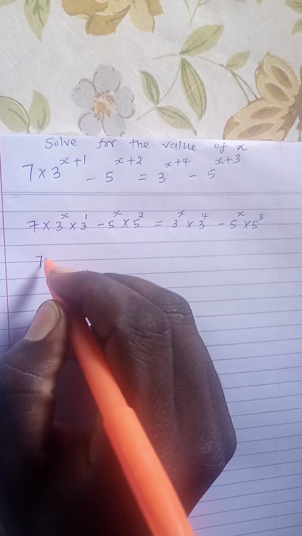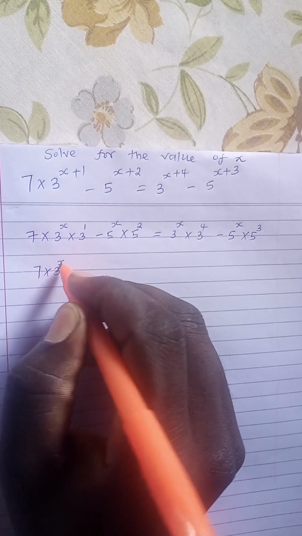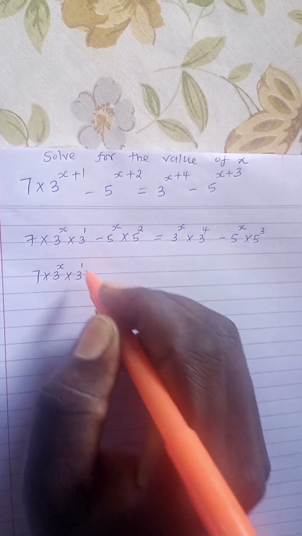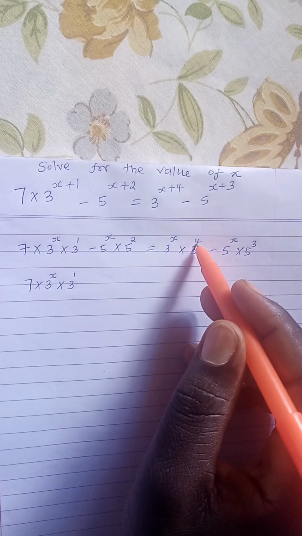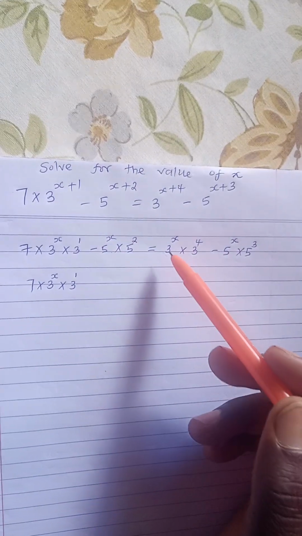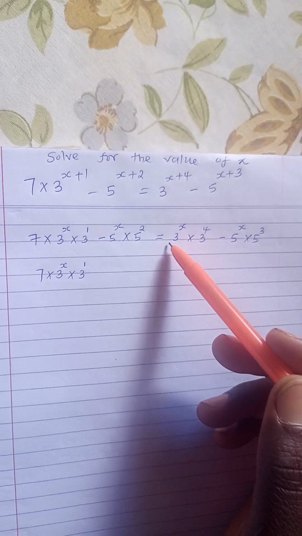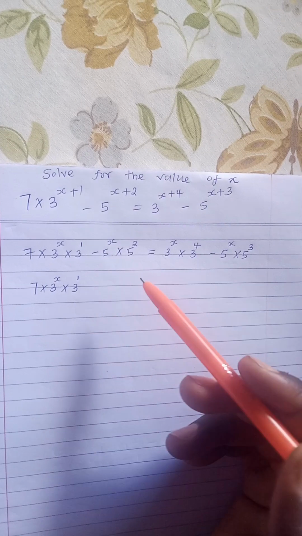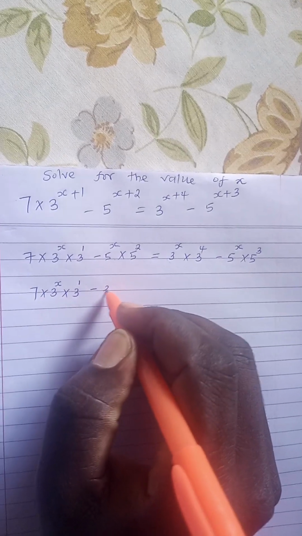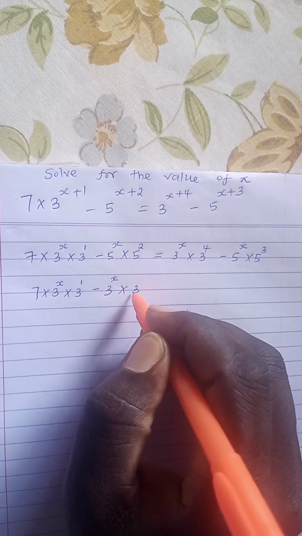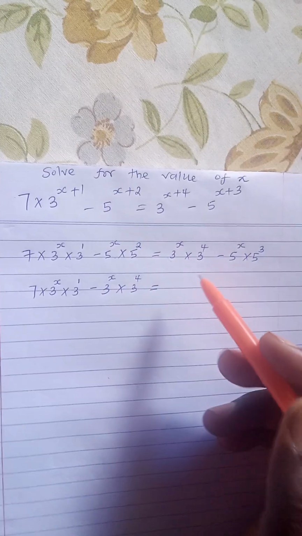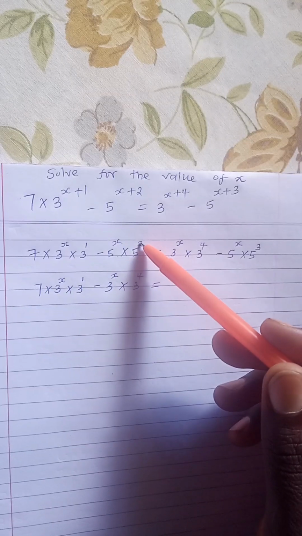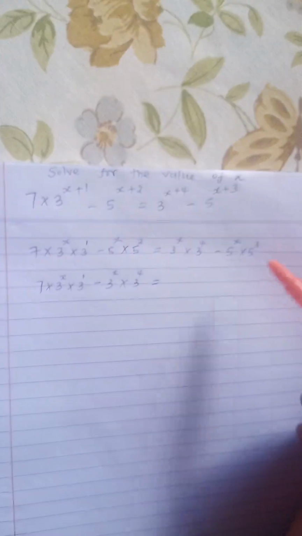So let me have 7 times 3 raised to power x, then times 3 raised to power 1. Then I bring the whole of this to the left hand side, because this is on the right hand side, and if I bring it to the left hand side, it will be minus 3 raised to power x times 3 raised to power 4 is equal to, I also take 5 raised to power x times 5 raised to power 2 to the right hand side.